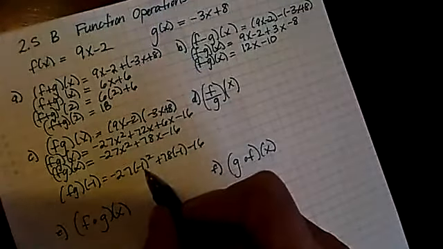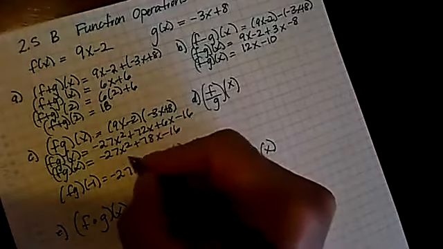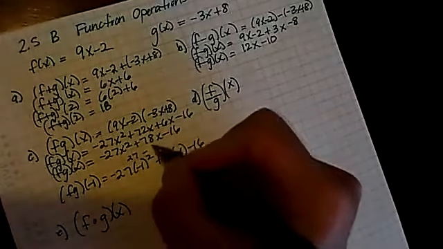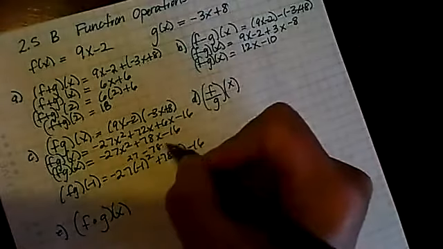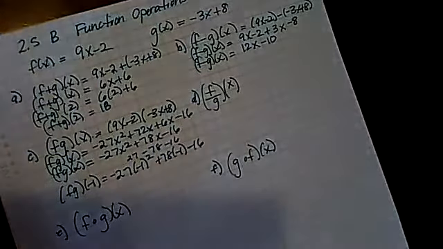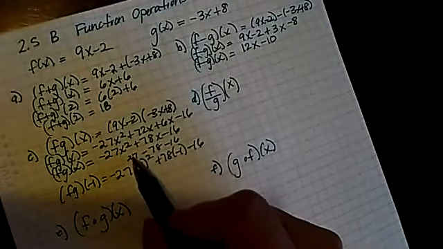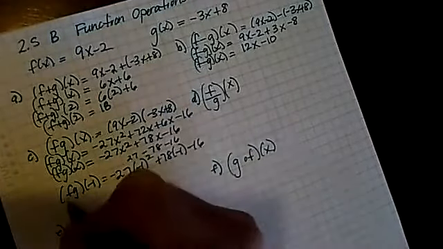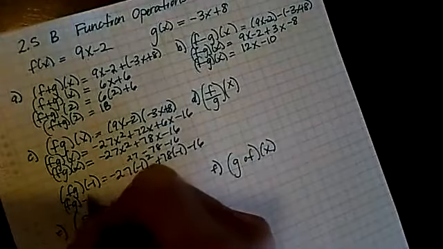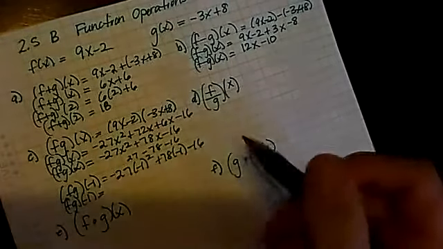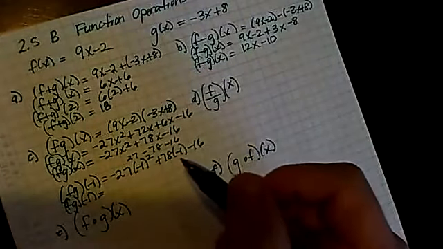So we would have 27 minus 78, I'm just going to put it above because I'm out of paper here, minus 78 minus 16. So what would that be here? This would be negative 94. So f g of negative 1 is negative 94.